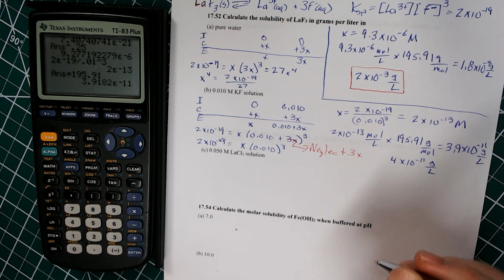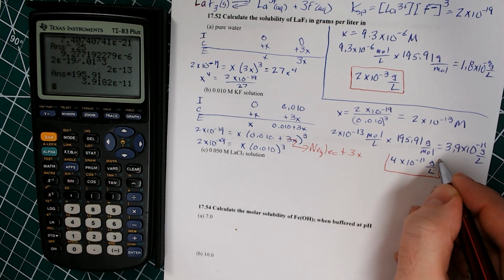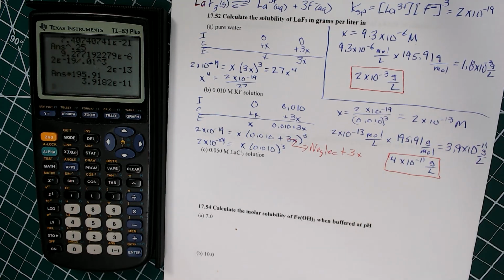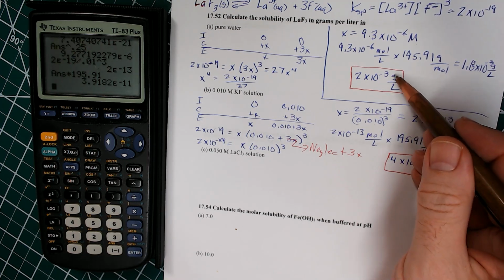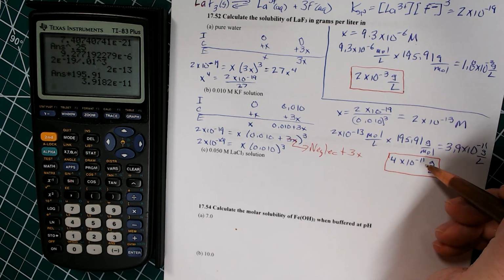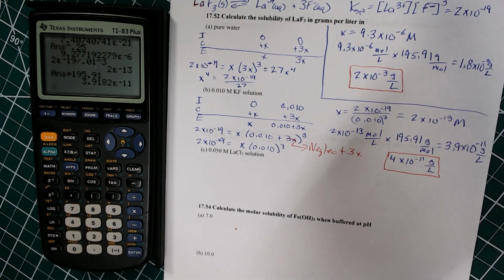Well, you can see by having fluoride as a common ion, we were able to decrease the solubility by 8 orders of magnitude. It went from 10 to the negative 3 down to 10 to the negative 11. I can't emphasize just how huge of a change in the solubility that is. That's a really big deal.